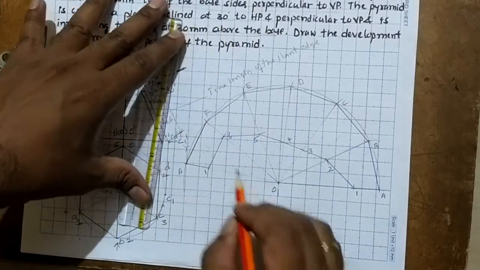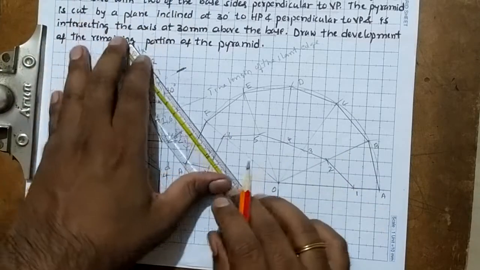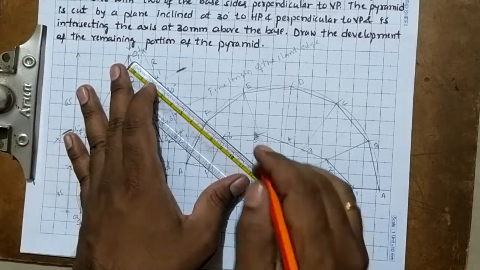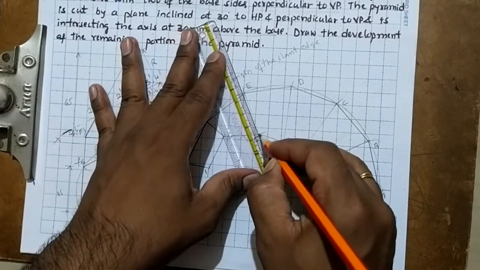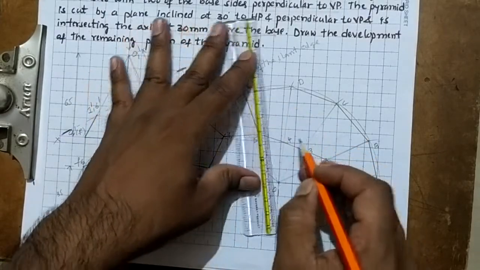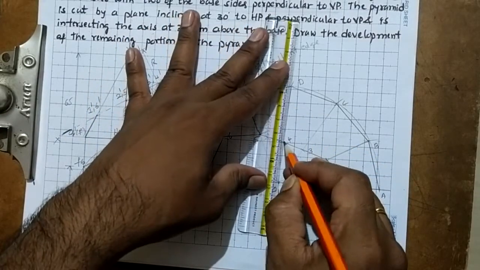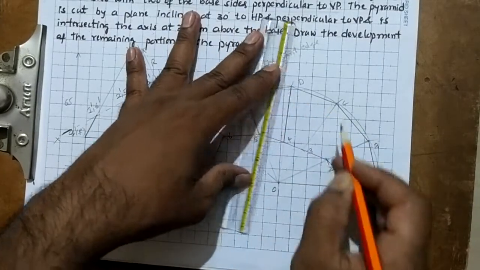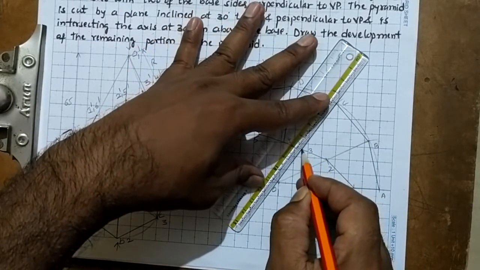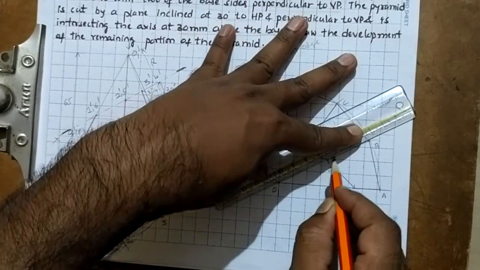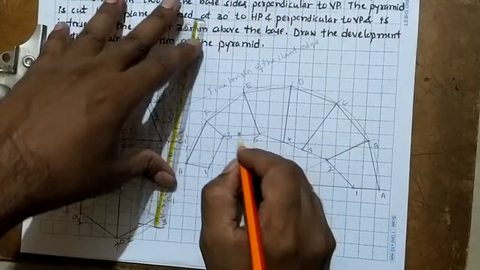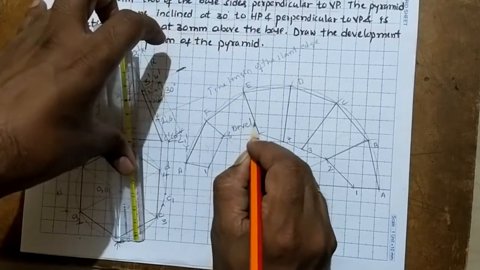Okay, then this is the development. You make the slant edges dark in the retained portion. This is the development.